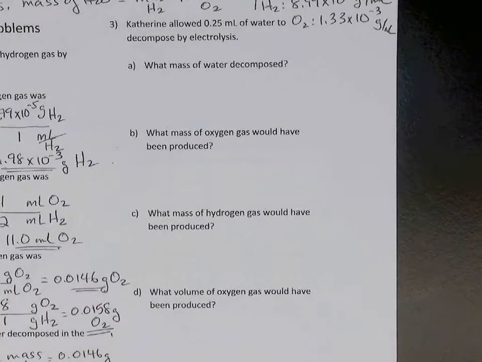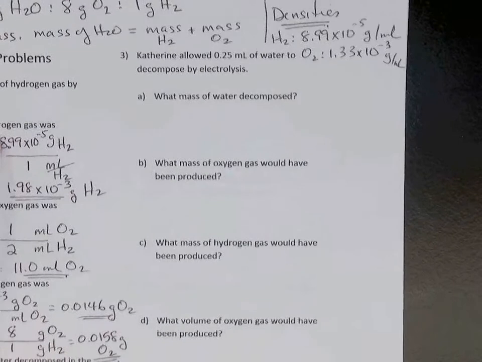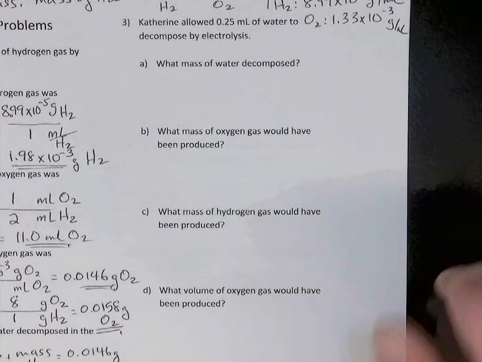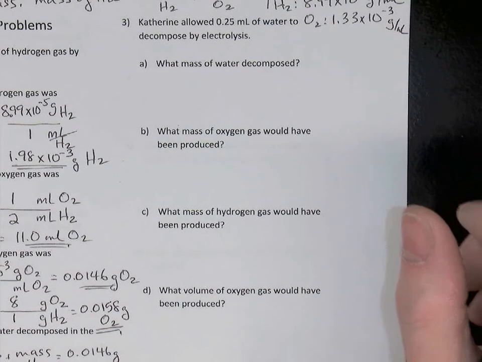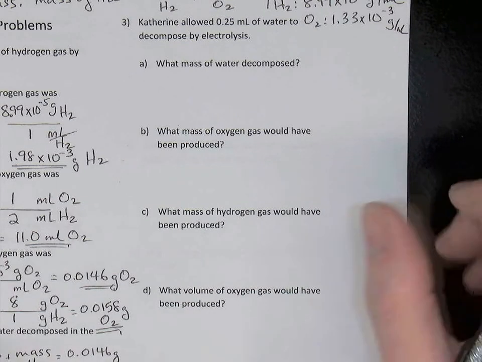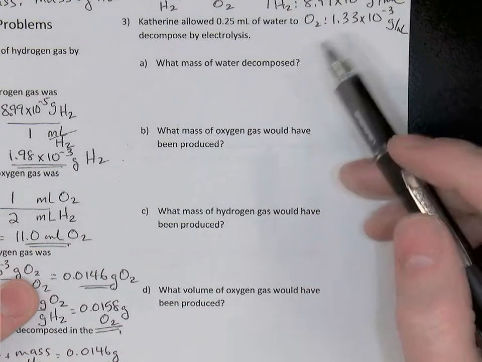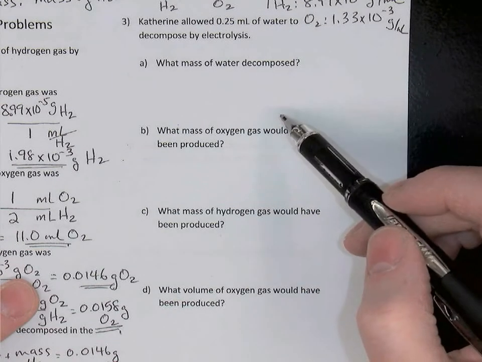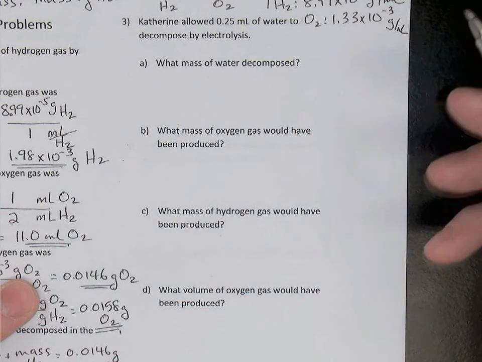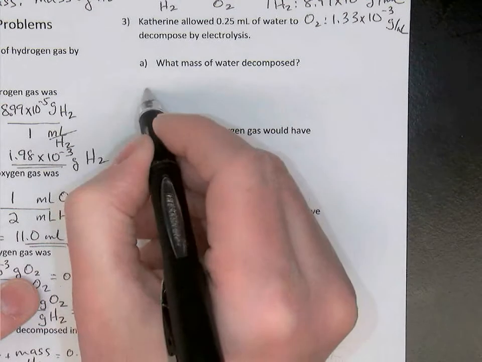Okay, we'll jump in and we'll do one more problem here. Catherine allowed 0.25 milliliters of water to decompose by electrolysis. So what mass of water decomposed? If we know the volume of the water and we want to know the mass of the water, there's only one way to do that, and that would be with its density.